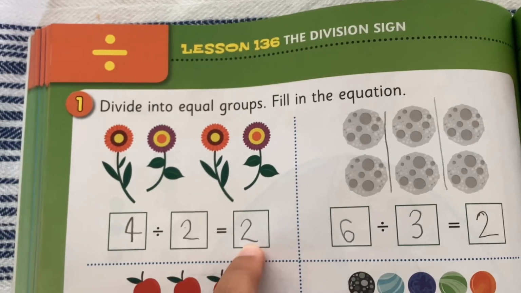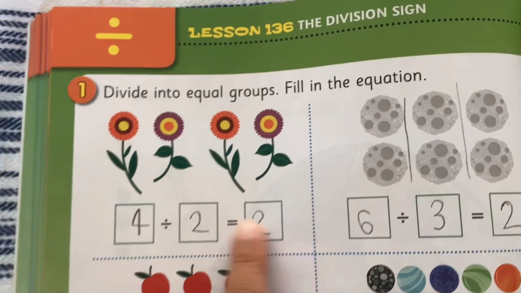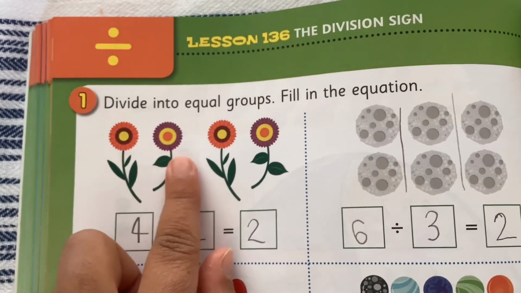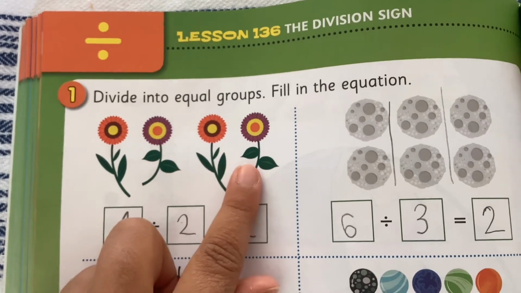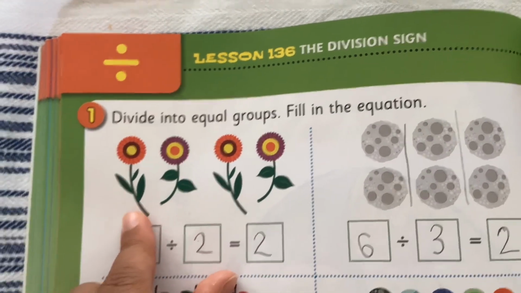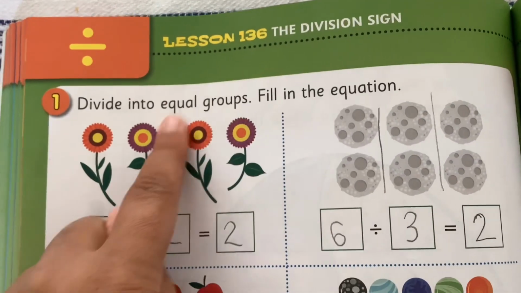And finally, I worked out how many flowers were in each group. I counted the number of flowers in each group and I found that there are 2 flowers in each group.